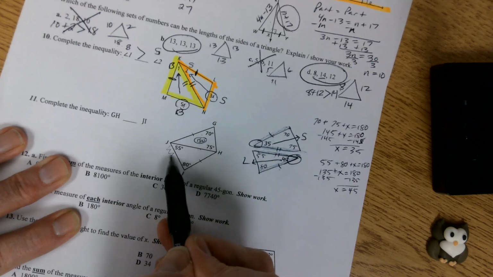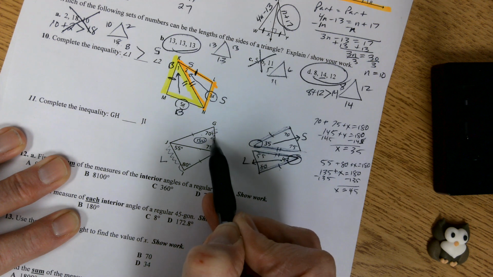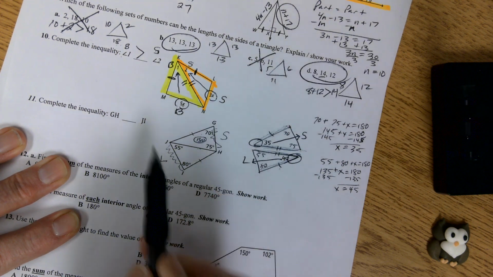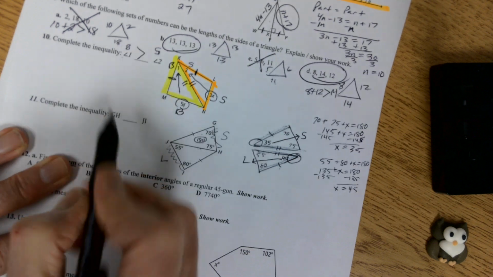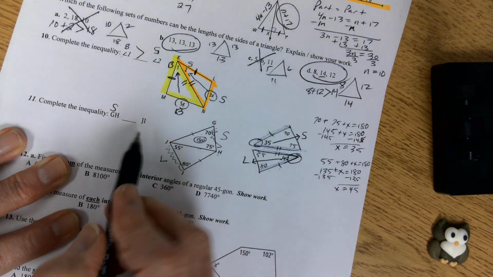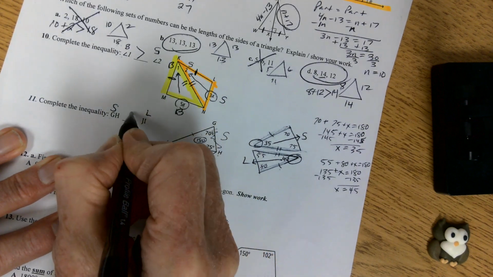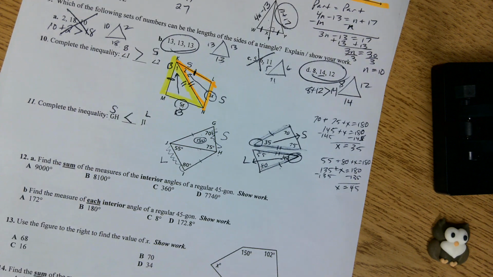So I know then this side here is my larger, this side's my shorter. So it's asking, this is from G to H, that's my shorter. From J to I, that's my longer. So I'm using a less than.